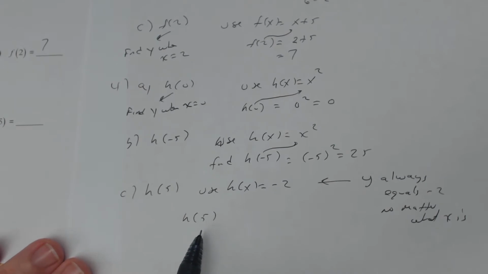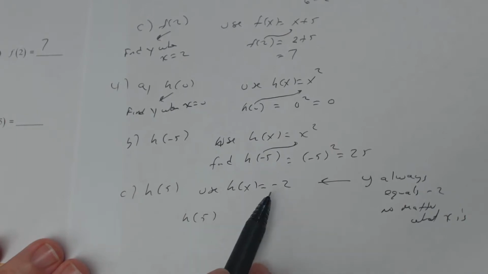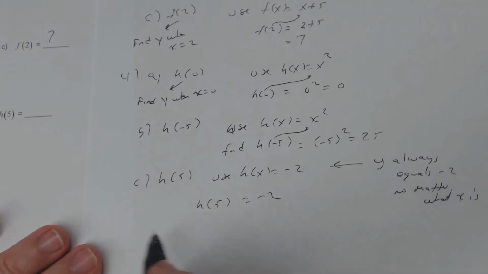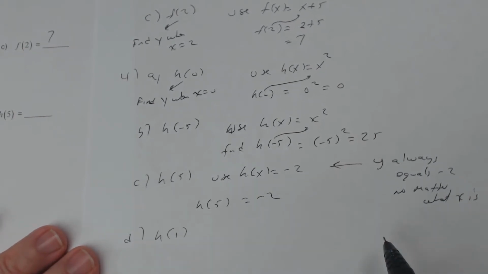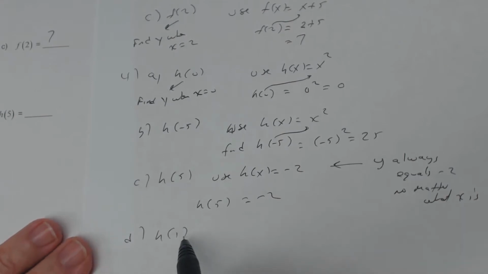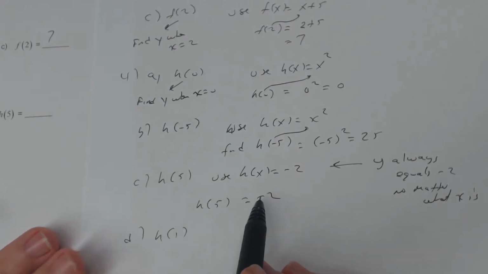Alright, so remember we graphed horizontal and vertical lines? That idea. So no matter what x is, if x is 5, that says y has to equal negative 2. Alright, and in D the same thing. So look at D. H of 1. Oops, no, that's not the same thing. Alright, so let's do this one.